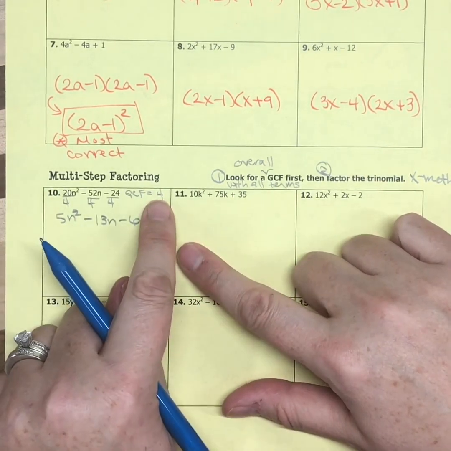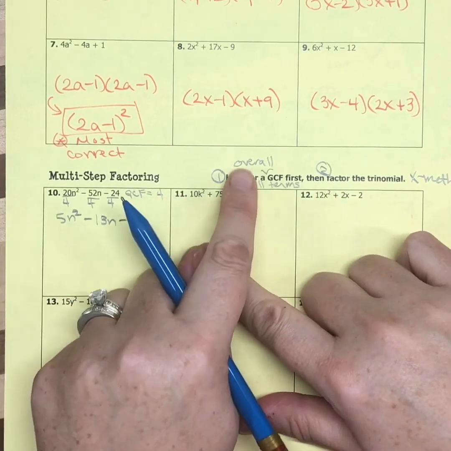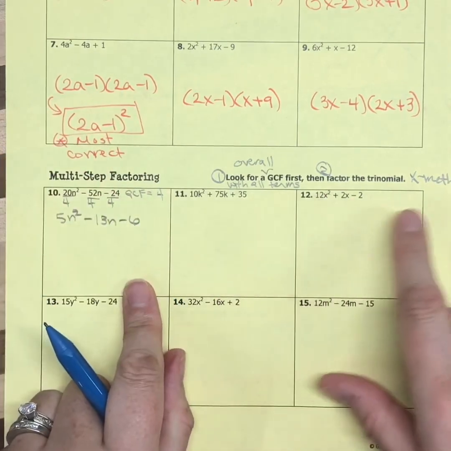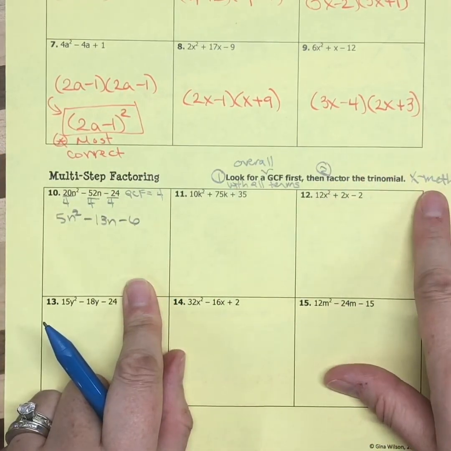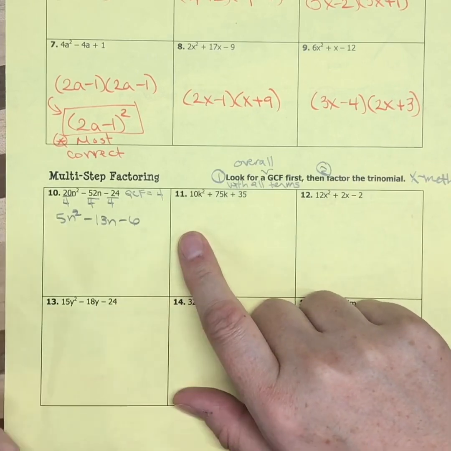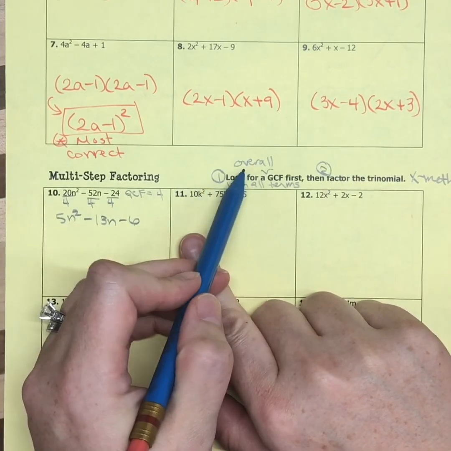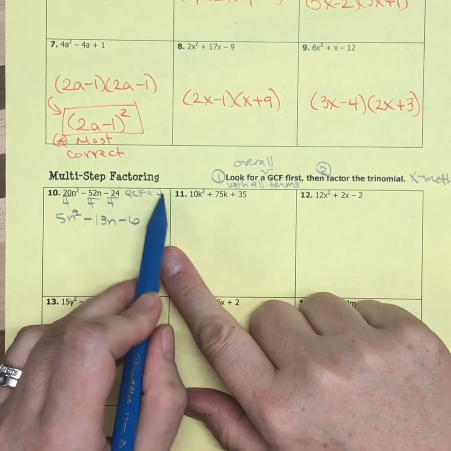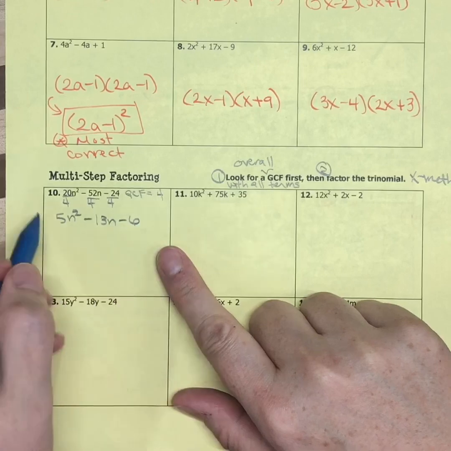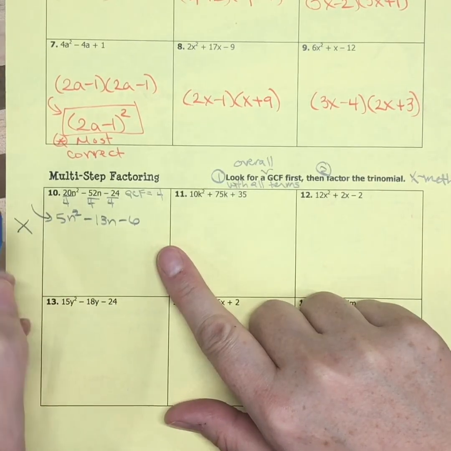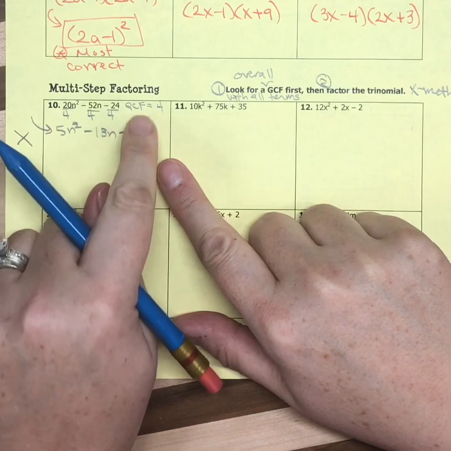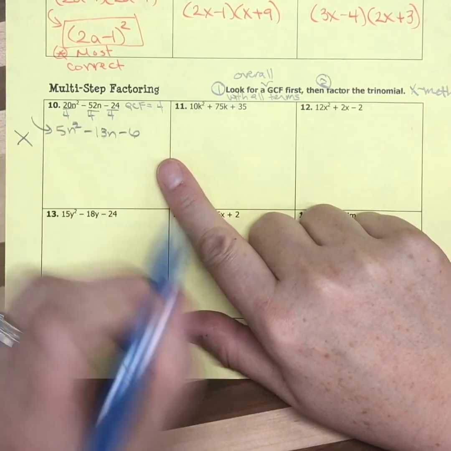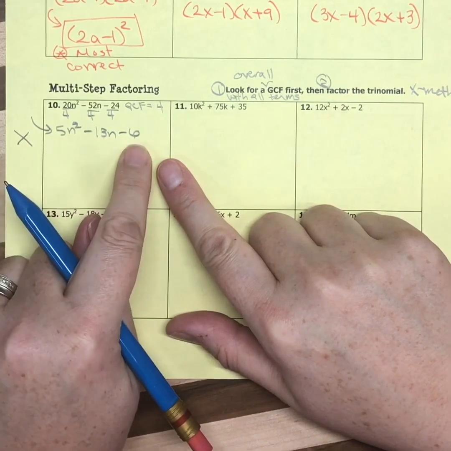Now, this GCF, when we have an overall GCF, is going to go in front of the 2 parentheses that we're going to get for the second half using the x method. So just know the overall GCF always goes out in front. So we're going to kind of hold this till the end. And you only want to do the x with the trinomial after you take out the overall GCF.